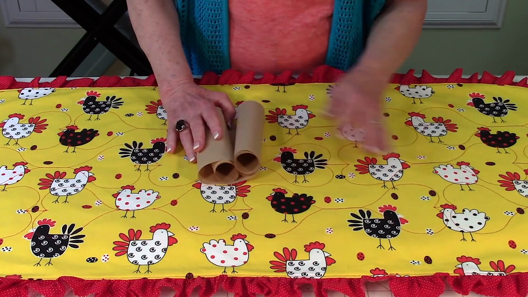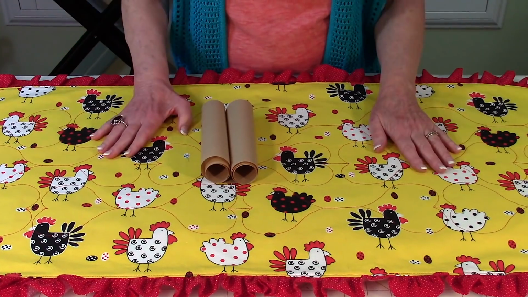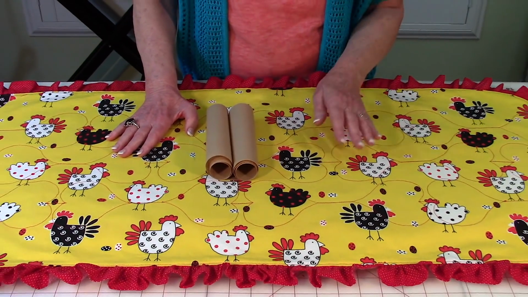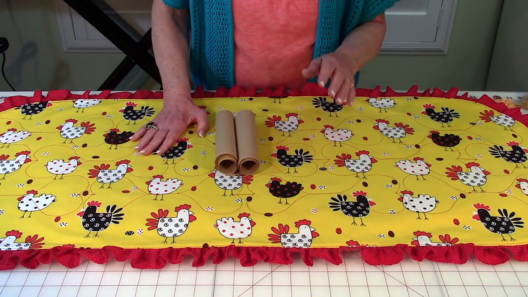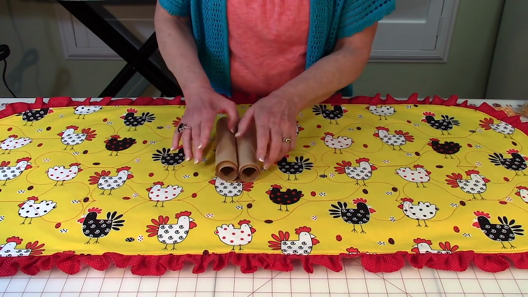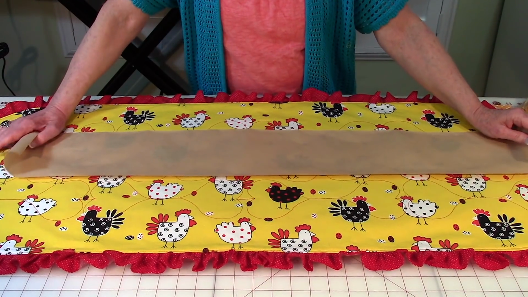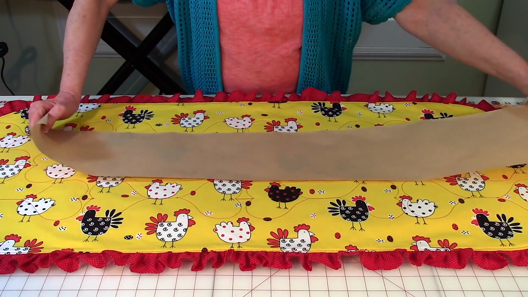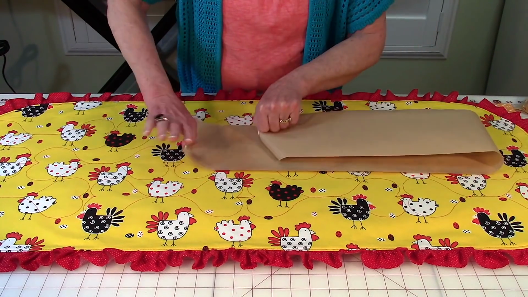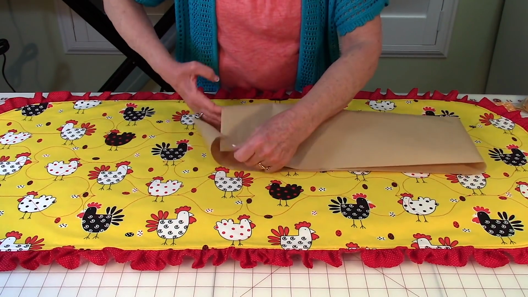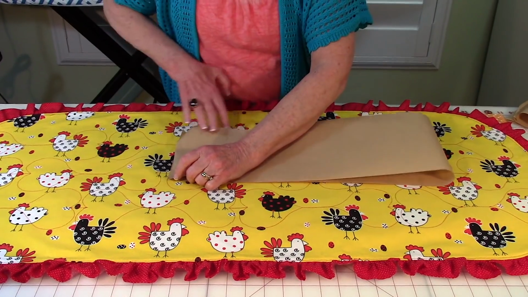You're going to measure the full length of your table runner. Then subtract anywhere from 2 to 3 inches from that measurement. And you're going to cut a strip of paper that length that you came up with. You're going to take the paper, and we're going to do it just like our paper doll days, and you're going to fold it in half.